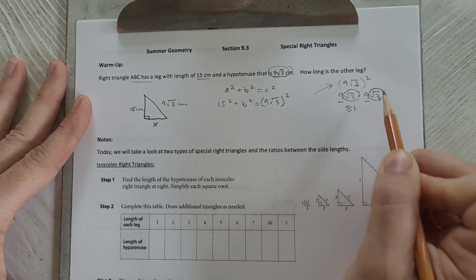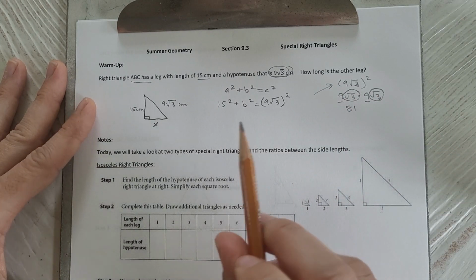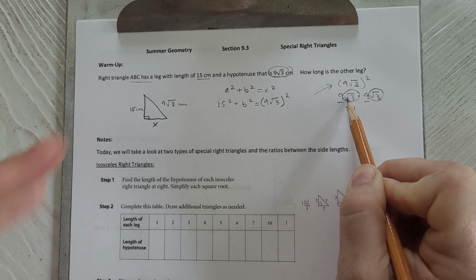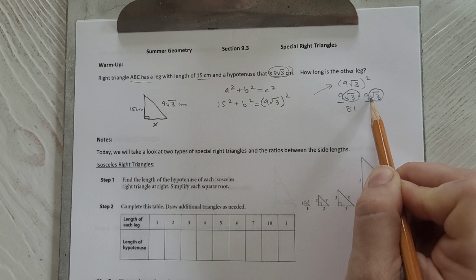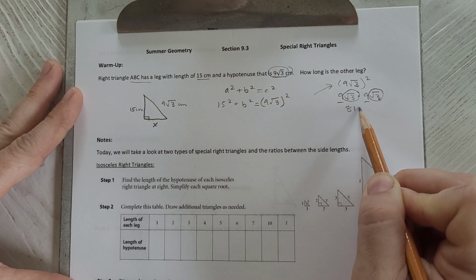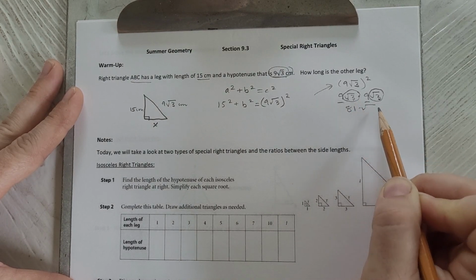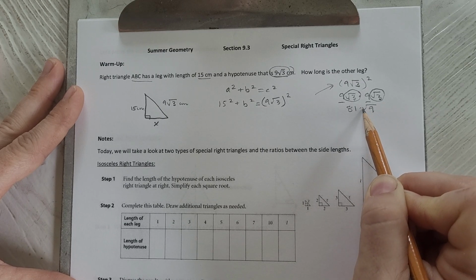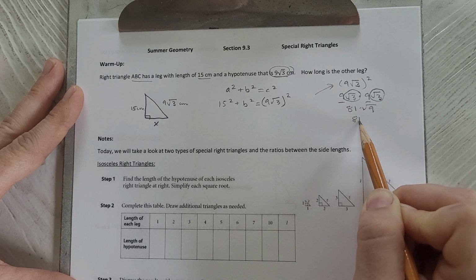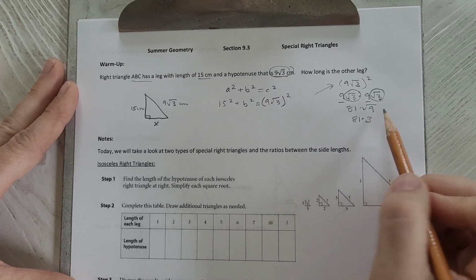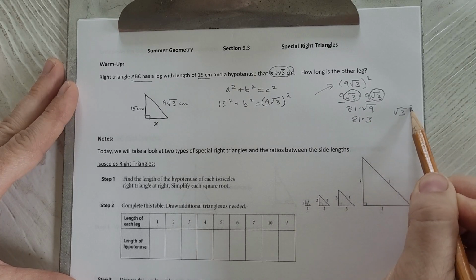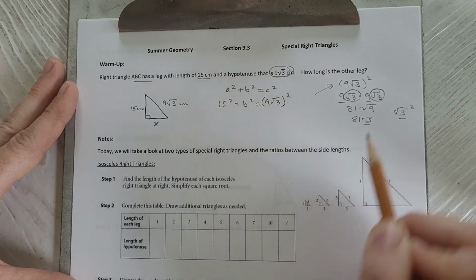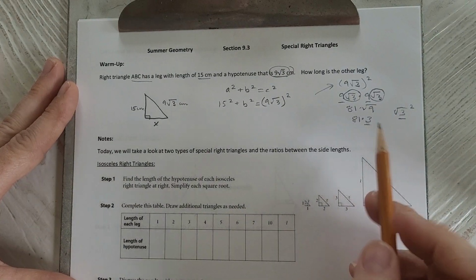Then when we take root 3 times itself, one of our radical rules says if we have the same index, so this is a square root, this is a square root, we can just multiply what's underneath the radicals, the radicands. That's what those are called. So we do 3 times 3 is 9, and then the root of 9 is 3. That's the same thing as taking the square root of 3 and squaring it. And since squaring and square rooting are inverses, that's also another justification for why we get 3 here.